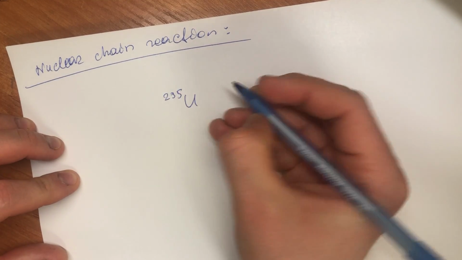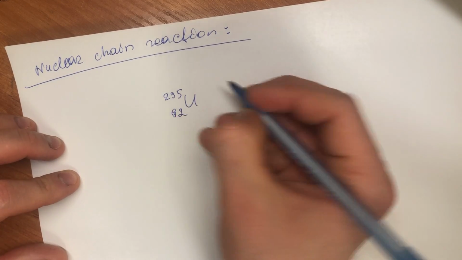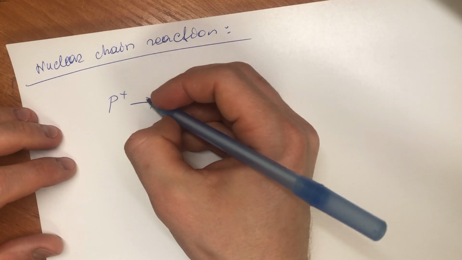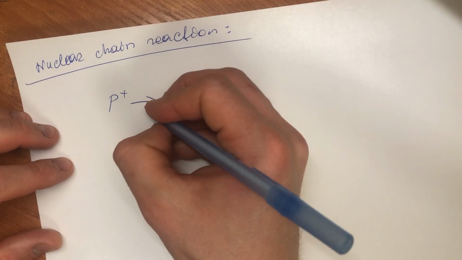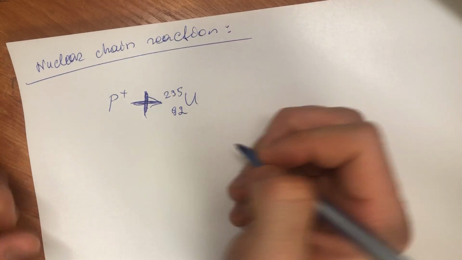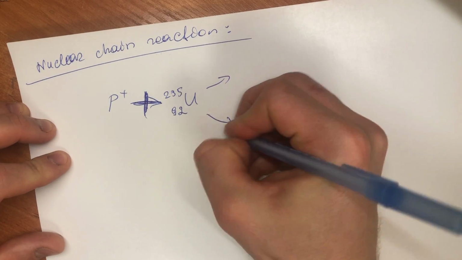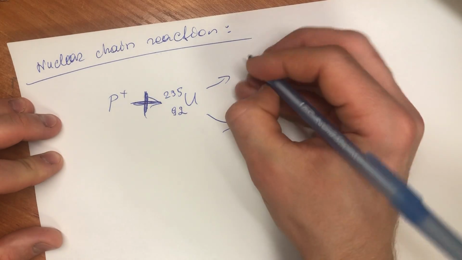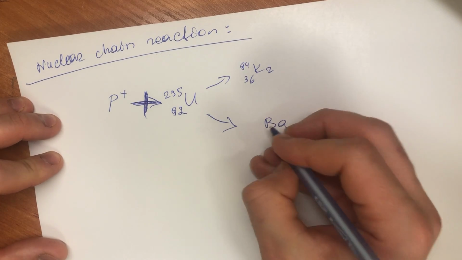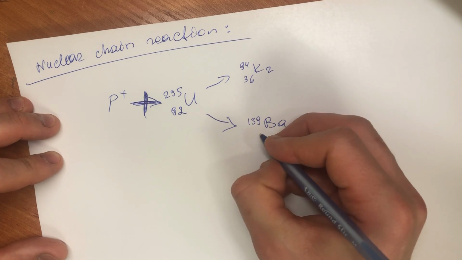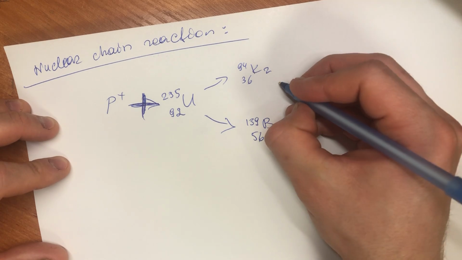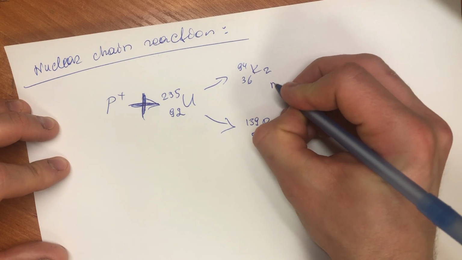So if we have uranium-235 and we hit it with a neutron, it collides, and we may write plus here. And what happens? We have krypton 94-36, we have barium 139-56, and we have also 3 neutrons.